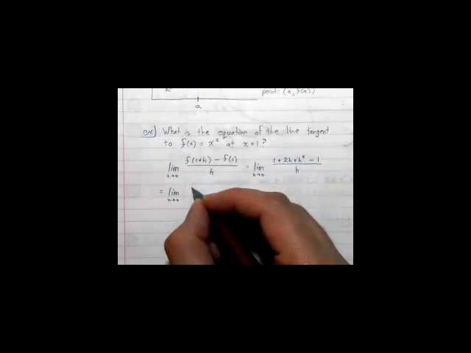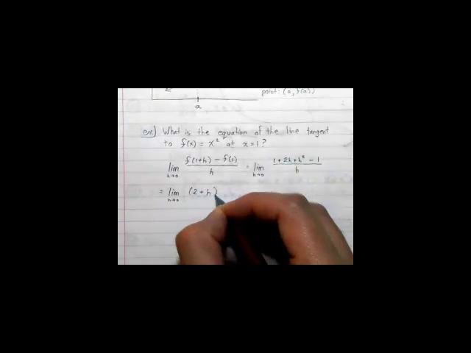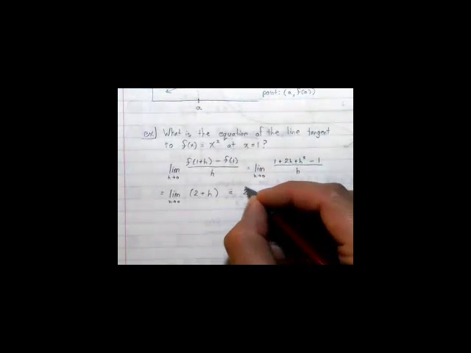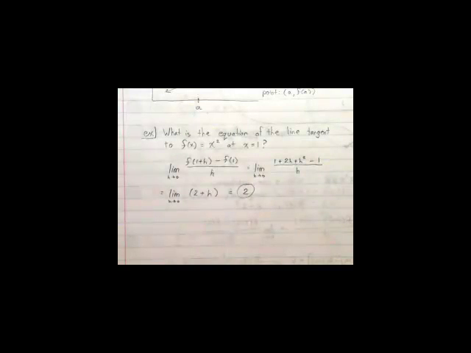Are you guys to the point now where you could do the next two steps in your head? We've done enough of these, or maybe you can start doing that. See if you can follow me here. 1's will cancel, h's then will cancel. I'm left with 2 plus h. Right? 1 minus 1, those are gone. Cancel out h's, and we get 2 plus h. So what's the slope? 2. All right, so slope of our line is 2.